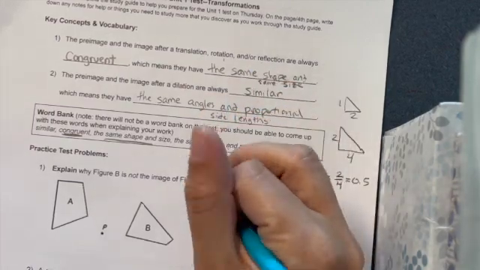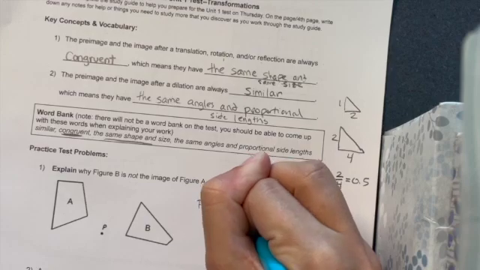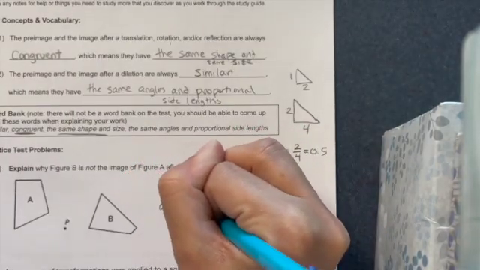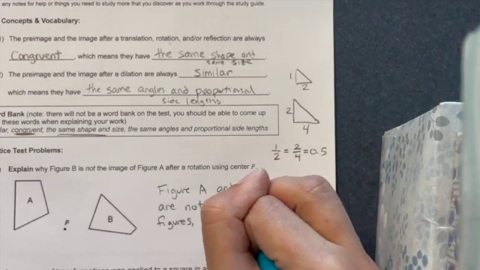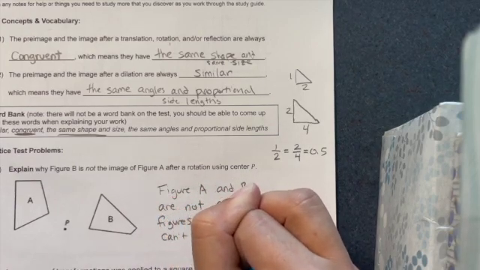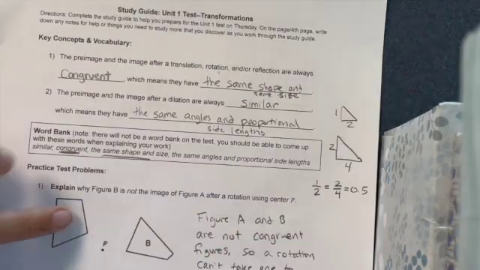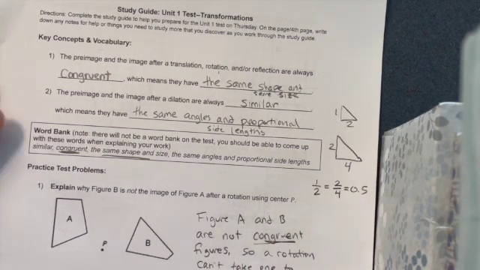So this is not an image because figure A and B are not congruent figures. So a rotation can't take one to the other. These are not congruent, so we cannot get to the image. We can't get from one to the other by rotating because they're not congruent.